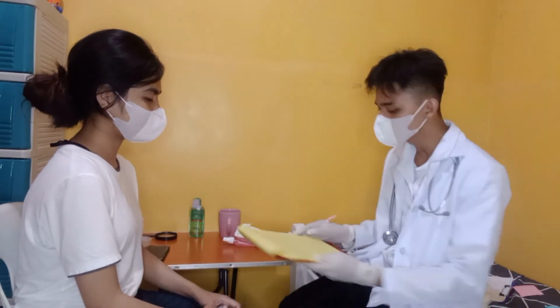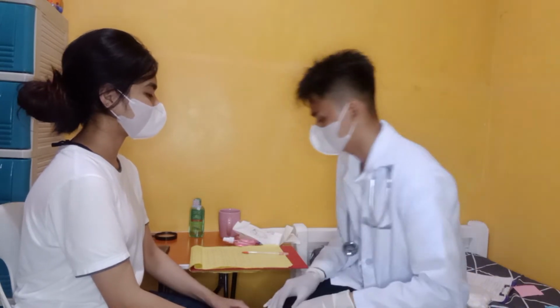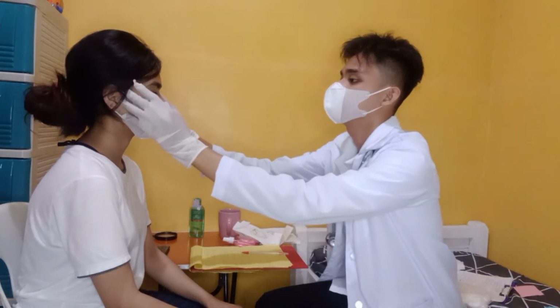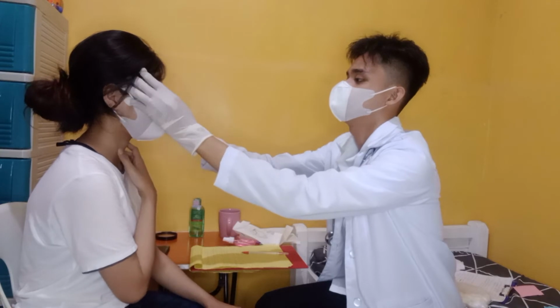So now we are going to palpate the temporal artery for tenderness of our patient. So we need to ask permission again. So ma'am, I'm going to palpate your temporal tenderness. So it's okay ma'am if I touch po? Yes po. Oh, salamat. So ma'am, may masakit po ba? Wala naman. Okay.